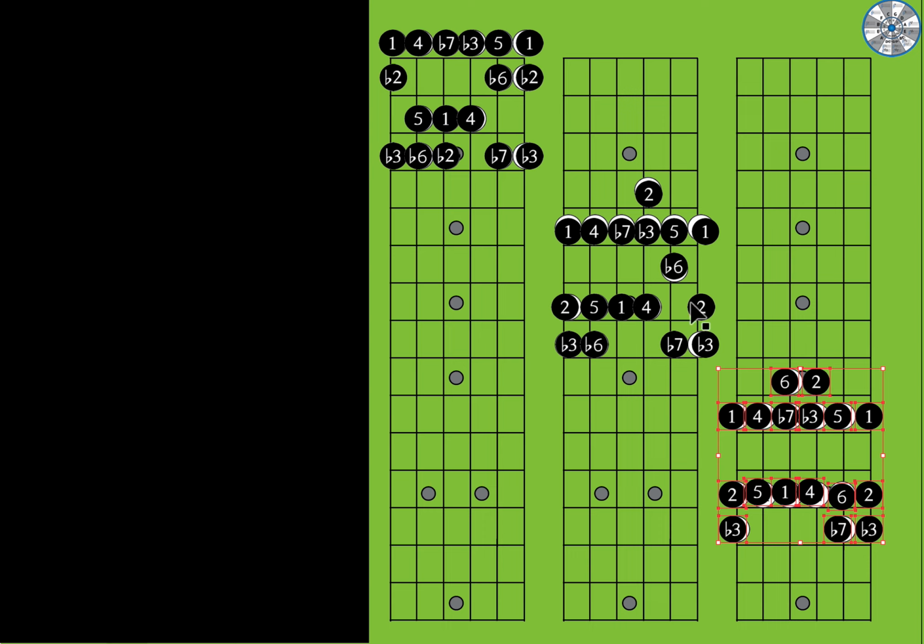How's this scale different? Well, this goes 1, not to the flat 2, but the 2, flat 3, 4, 5, flat 6, flat 7, 1. So everything from here, 1, flat 3, 4, 5, flat 6, flat 7, 1, and the flat 2 is not here because this one has a 2. So this one has the 2, this one has the flat 2. That's the only difference between them.